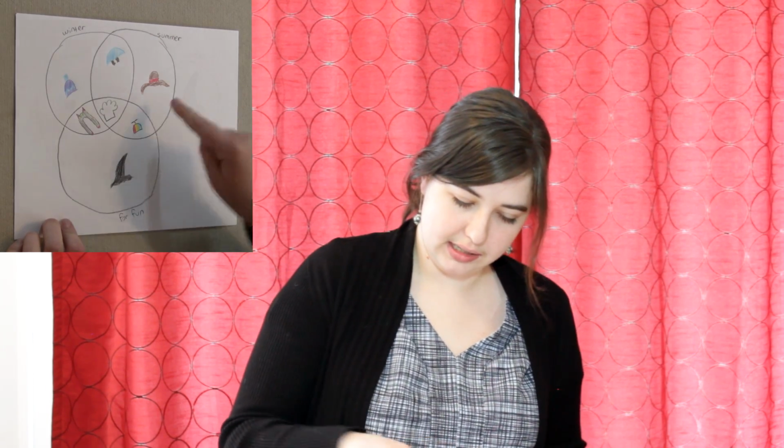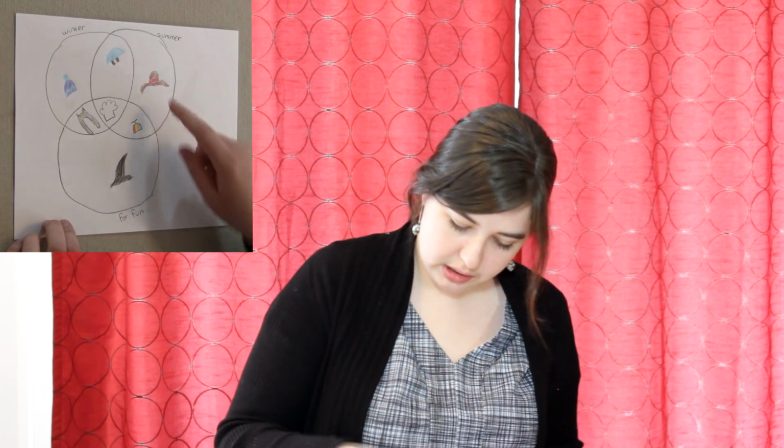But in my for fun category, I have my witch's hat. I brought that back because I wear it on Halloween. I don't tend to wear it in the summer or the winter, only in the fall, really. So it doesn't belong in the winter circle or the summer circle, but it belongs in the for fun circle.